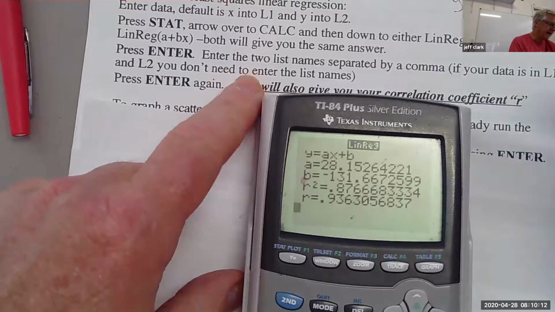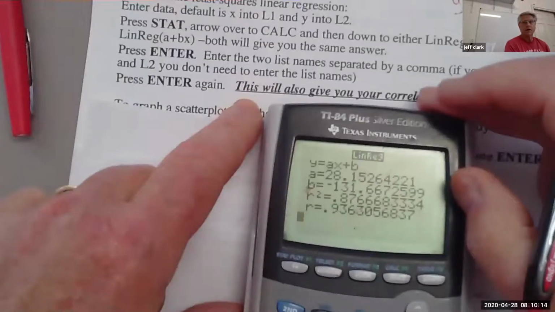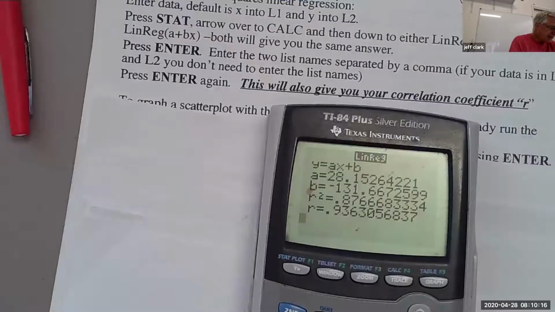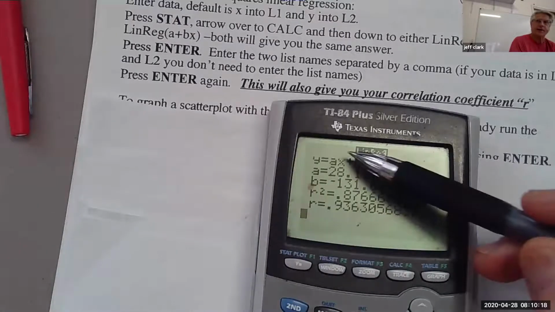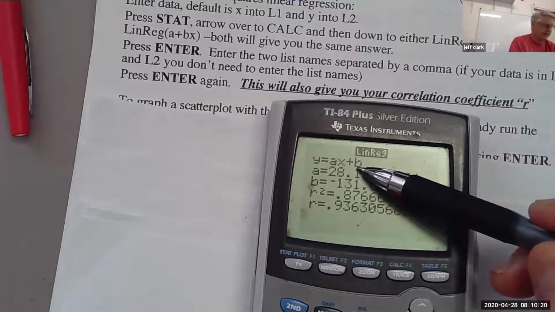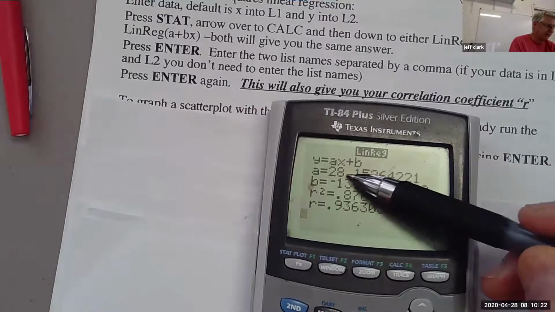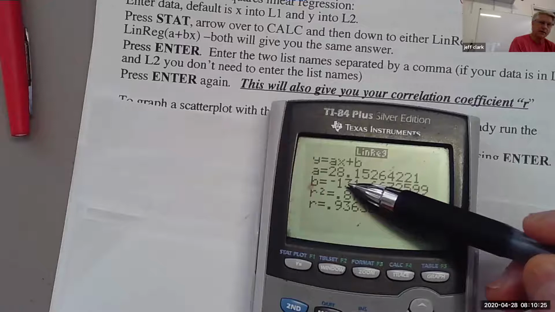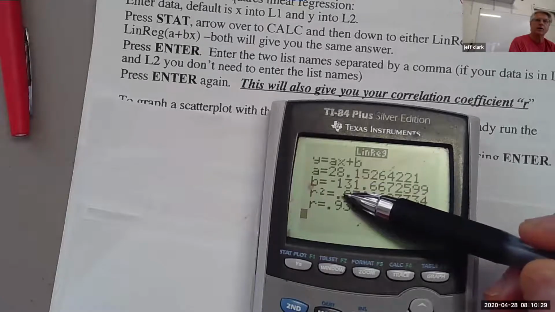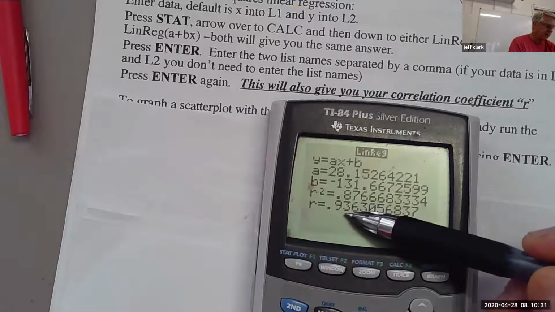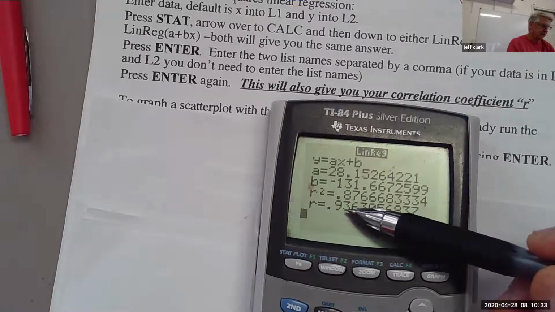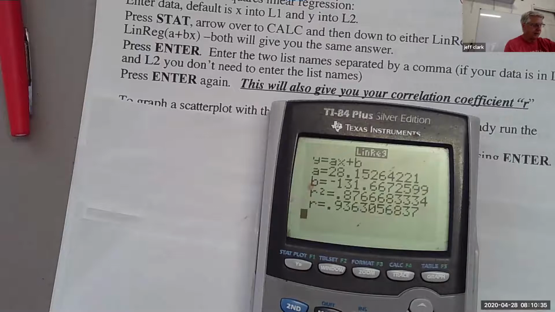If you hit it again, it's going to show you a bunch of stuff. Okay, you see the equation of the line right here, y equals ax plus b. This is your slope, and this is your y-intercept. And I'll show you what we're going to do with that in a little bit. Don't worry about r squared. There's your r, and I'm going to write that down. So r is about 0.94.